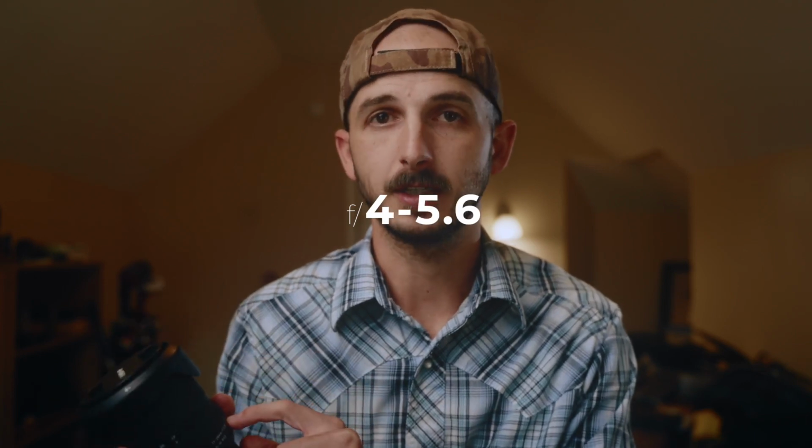On certain lenses out there, specifically certain zoom lenses, you have what's called a variable aperture instead of a fixed aperture like this Tamron. It says f2.8. On some lenses that are a little bit cheaper, you will see f4 to 5.6. Now, what that means is the lower number or the larger aperture is for your lower magnification on that lens or your lower focal length.